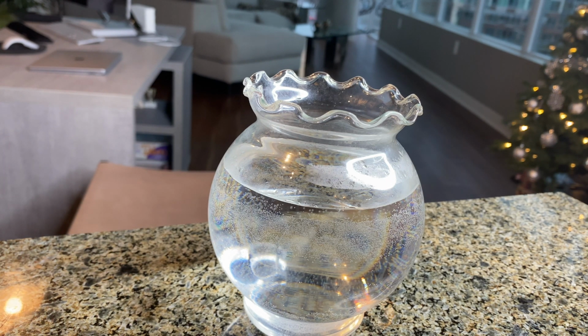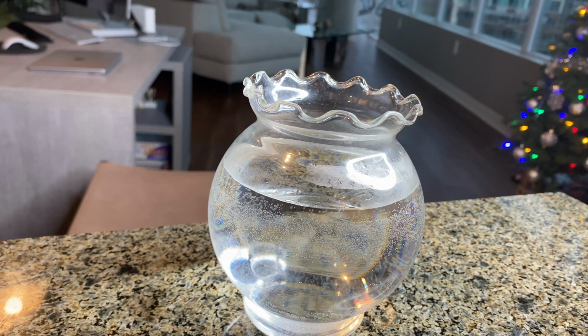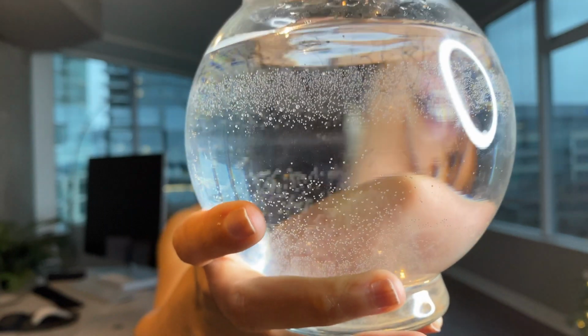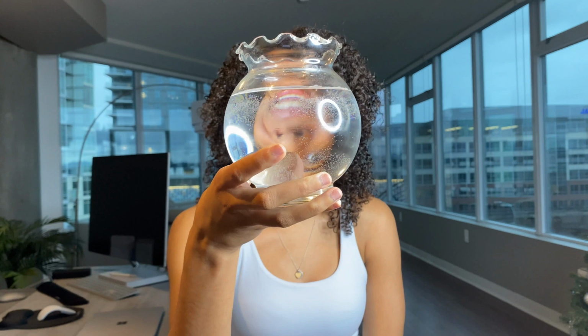So I just plucked this long piece of hair from my head, and this has tons of product on it, so I'm just going to throw that in there and see what happens. So I don't know if you can see this, but it's been a few minutes and the hair is pretty much still at the top. It started to sink a tiny bit, but it is still up there.